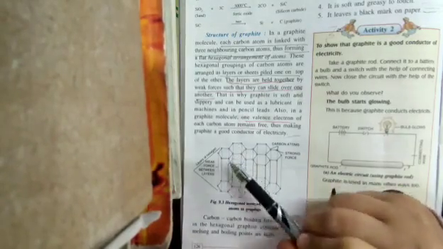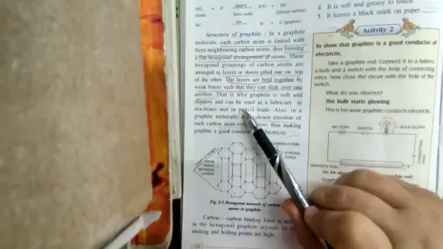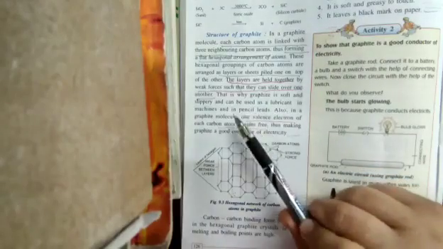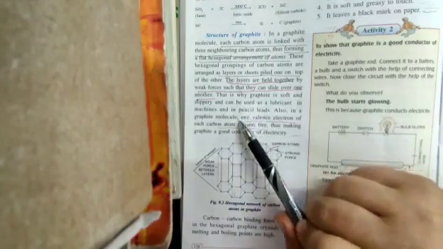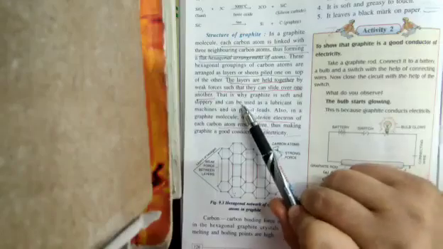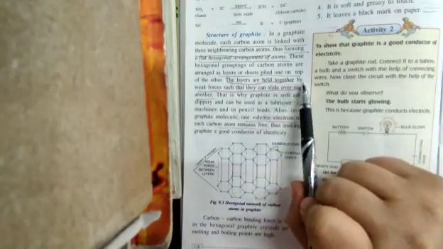What do we call these forces? We call these the van der Waals forces. So that's why graphite is soft and slippery and can be used as a lubricant in machines and in pencil lead. It is used because it is very soft. And why is it soft? Because the layers are held by weak forces such that they can slide over one another.